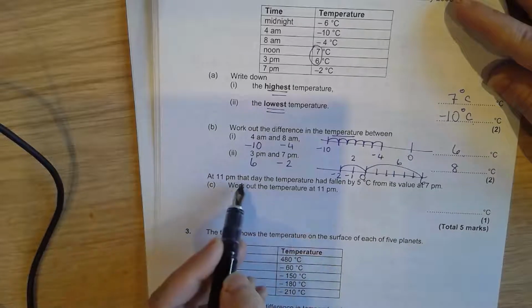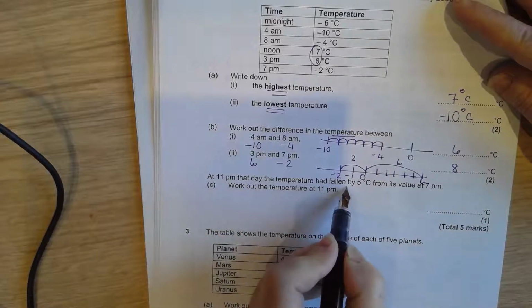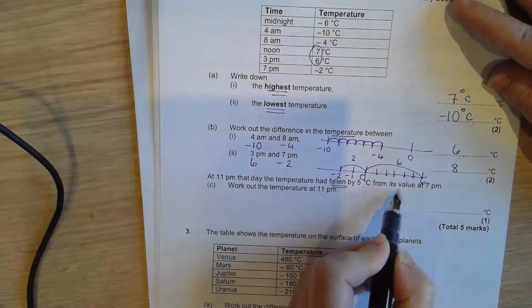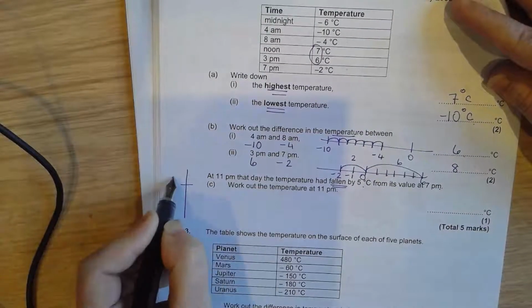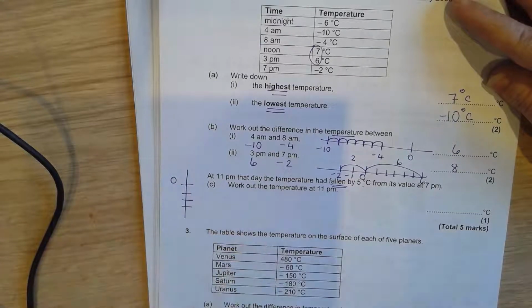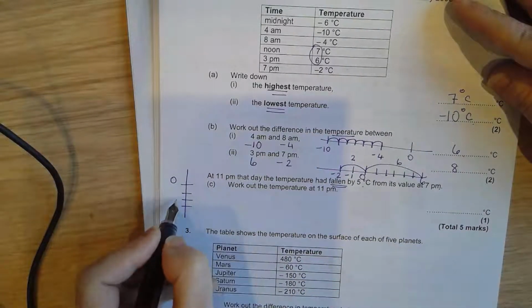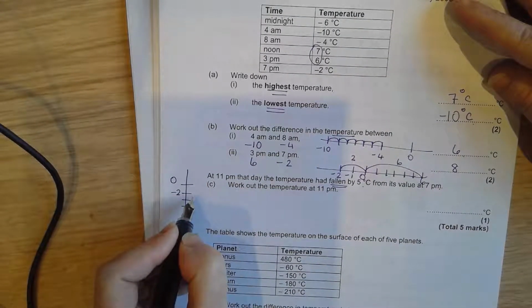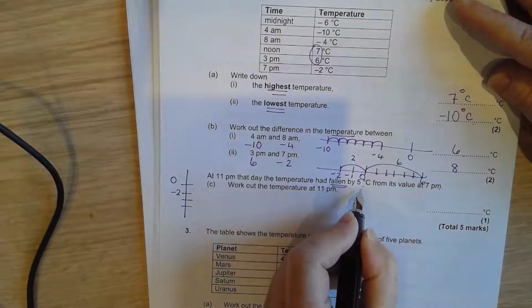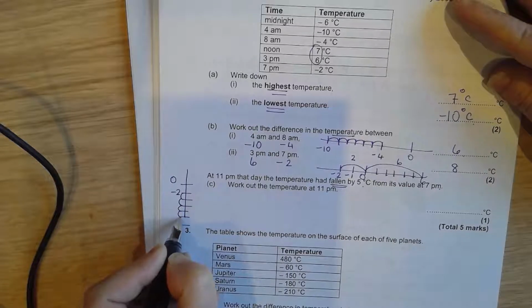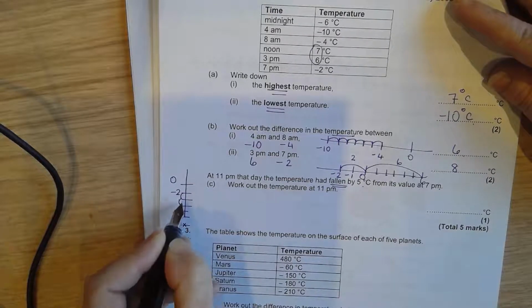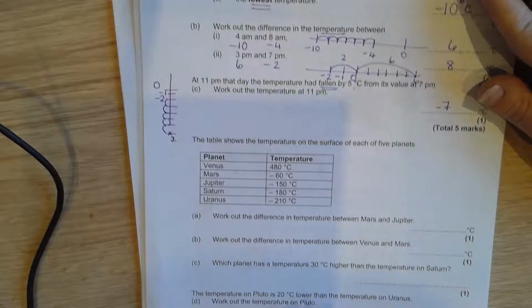At 11 p.m. that day, the temperature had fallen by 5 degrees from its value at 7 p.m. So at 7 p.m, now I've changed the direction of my number line because it's talking about rise and fall. I've got -2, which is my temperature. At 7 p.m, it falls by 5 degrees. 1, 2, 3, 4, 5. So it lands there, -2, -3, -4, -5, -6, -7.